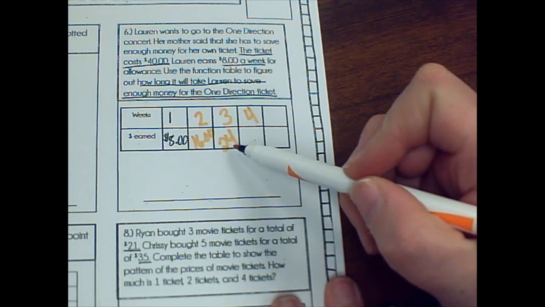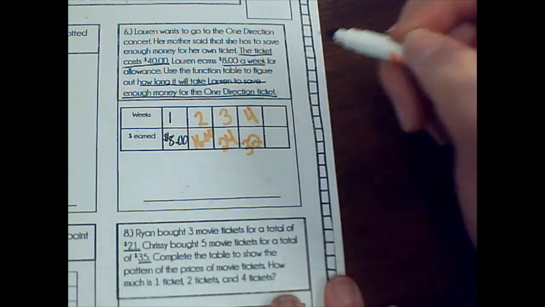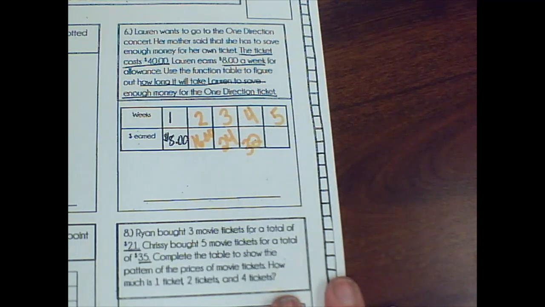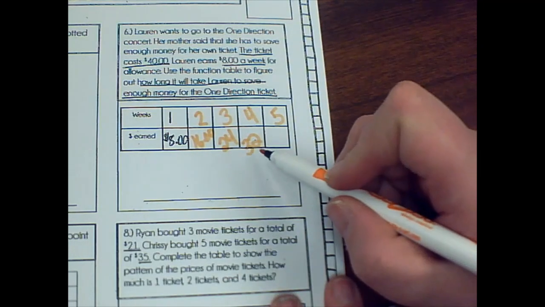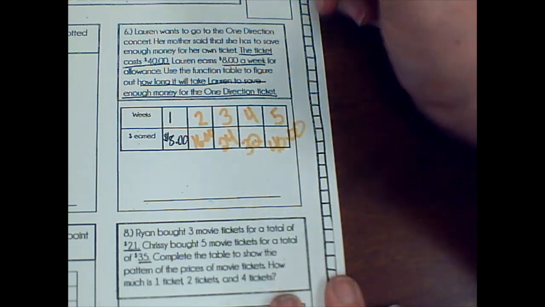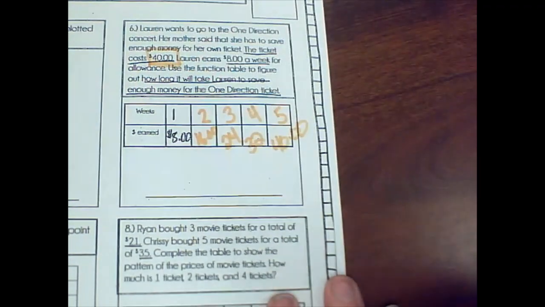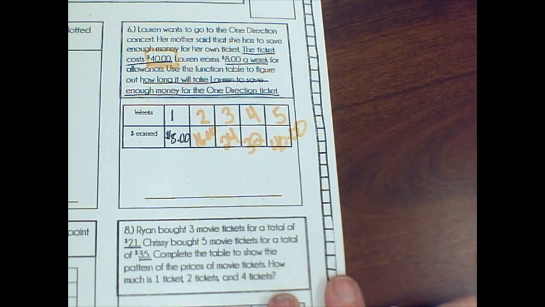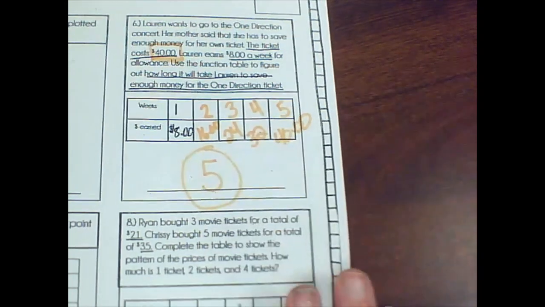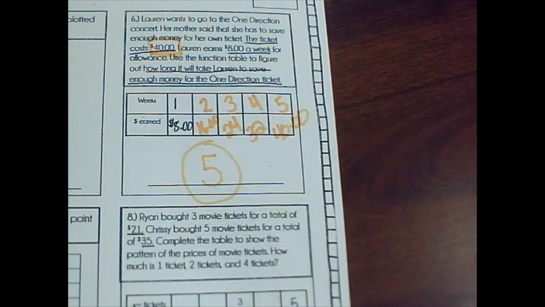In week 4, we know she's going to earn another $8. So 24 plus 8 gets me $32. In week 5, she's going to earn another $8. 32 plus 8 is 40. Remember, the ticket was $40. So how many weeks does Lauren need to work to be able to go to the One Direction concert? She needs to work a total of 5 weeks. Okay? Remember, the pattern here was adding $8 each time.